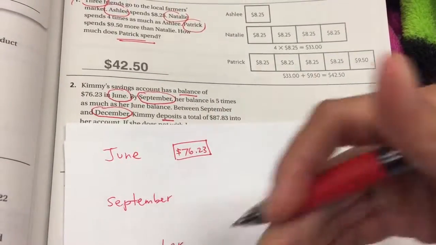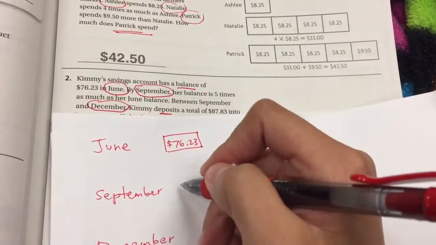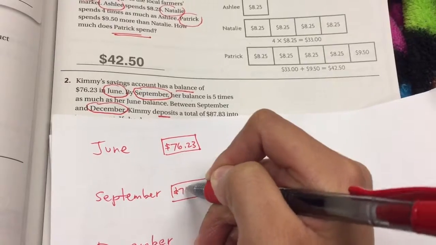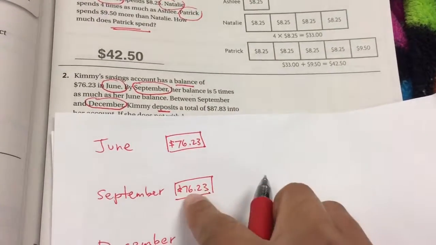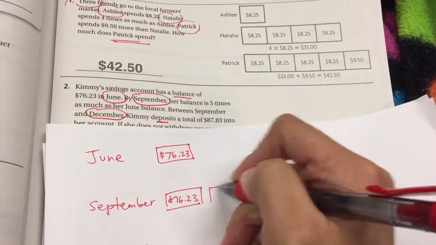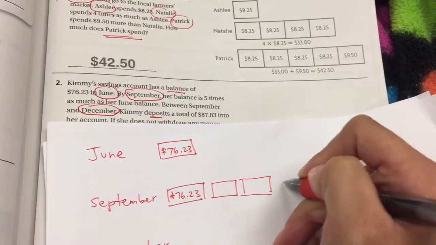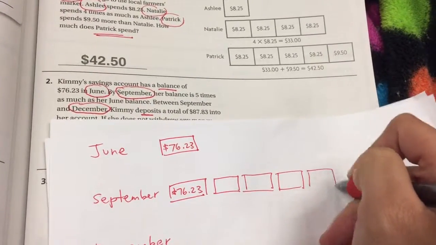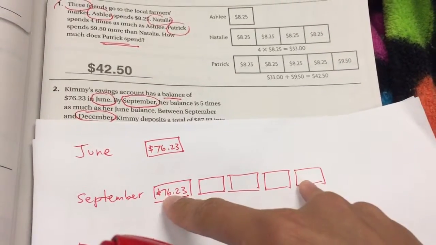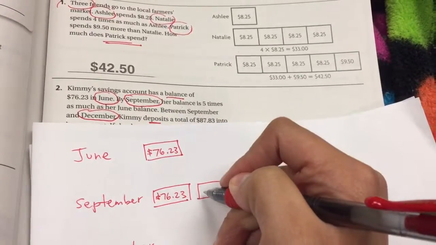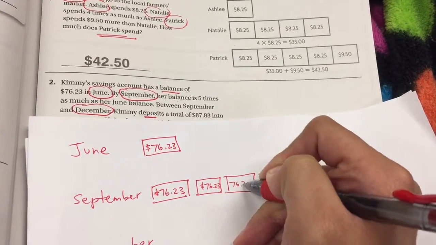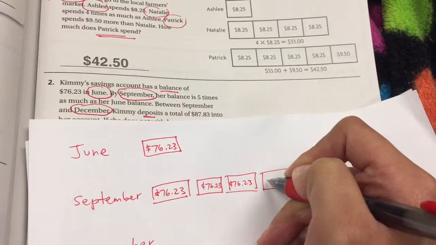Now, by September, her balance is 5 times as much as her June balance. So 5 times as much means it's increasing. So it's increasing 5 times that. If she has one box of $76.23, that was June. September is 5 times that amount. So there's one box of that amount, a second box, a third box, a fourth box, and a fifth box. So you have 5 boxes because it's 5 times, and in each box you're going to have $76.23, the same amount. So she made a lot of money from June to September.